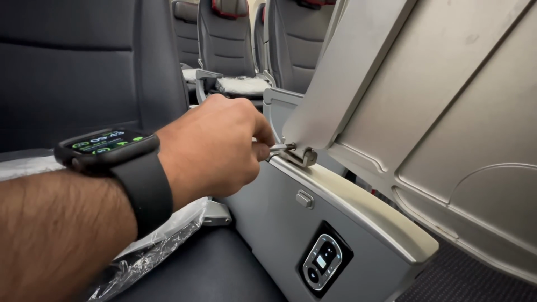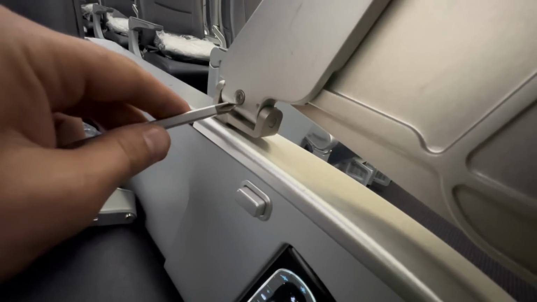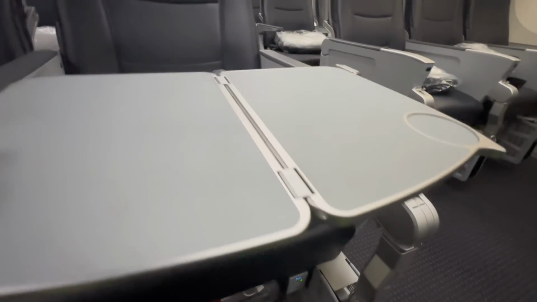Just a small little adjustment. Most of the interior items are pretty easily fixed. This tray table was just drooping a little too much, so a quick little adjustment did the job.